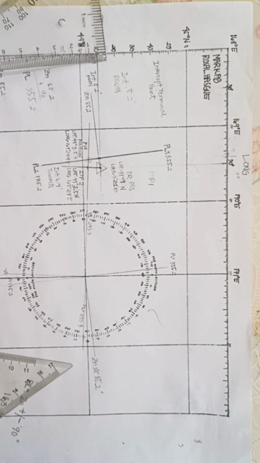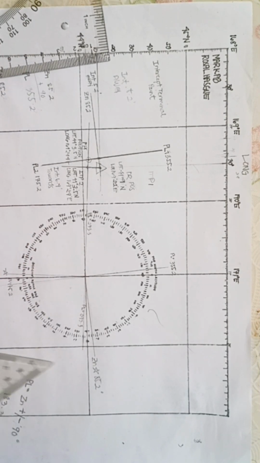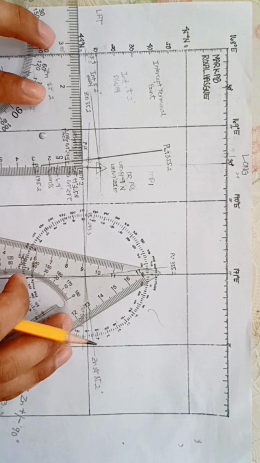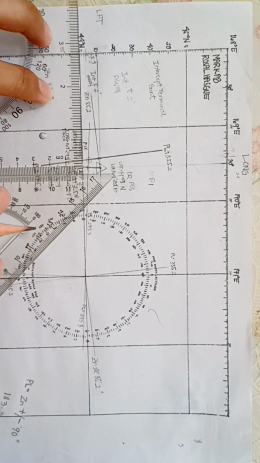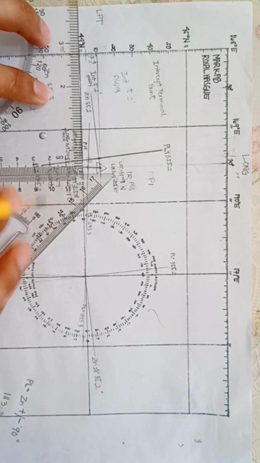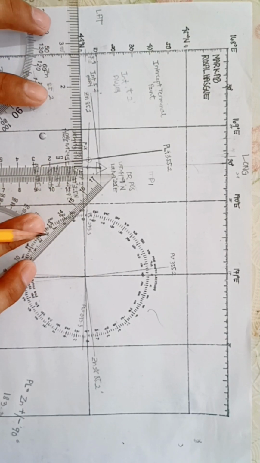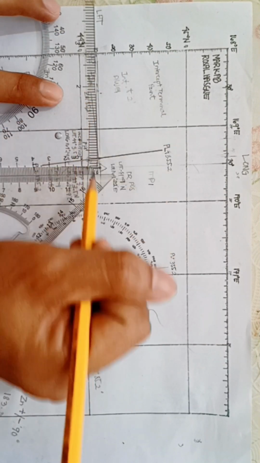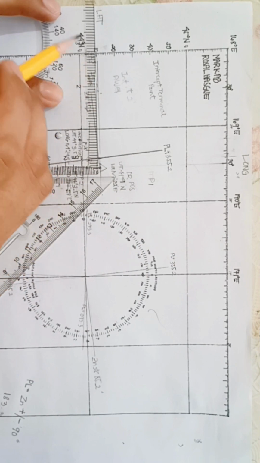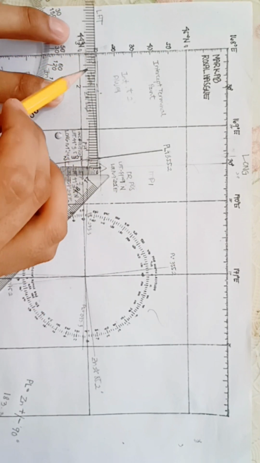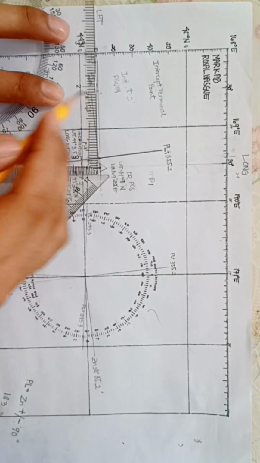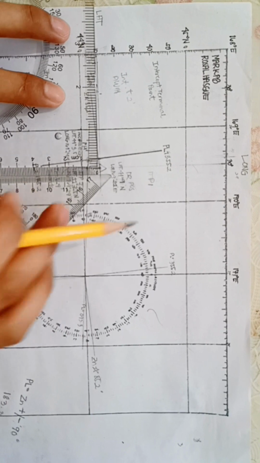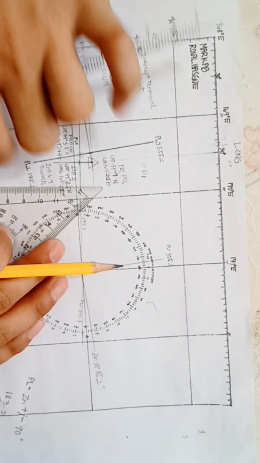So the next step is we will plot our first ITP. We need to be more accurate in plotting, so we need two triangles. We'll drag it to here. The value of our latitude is 44 degrees and 9 minutes. Then we will measure longitude.